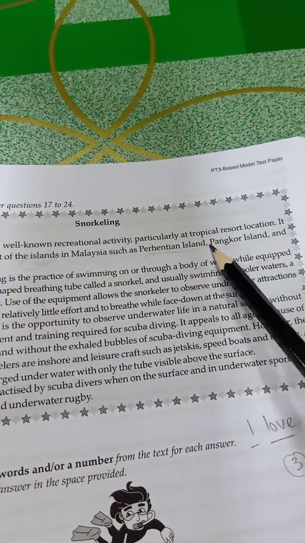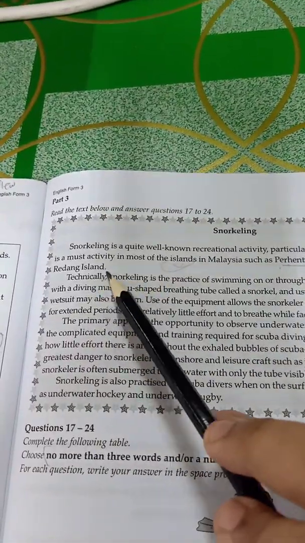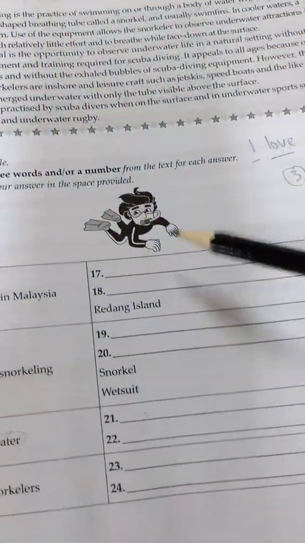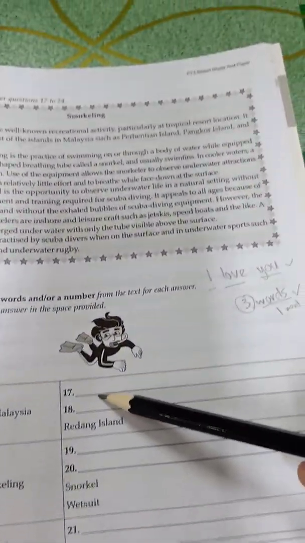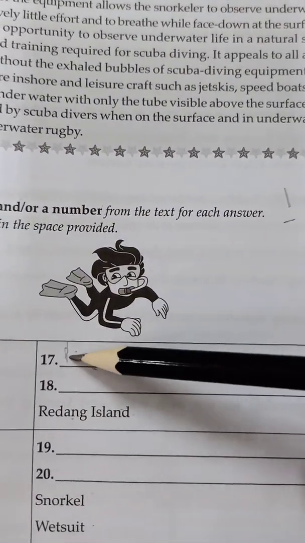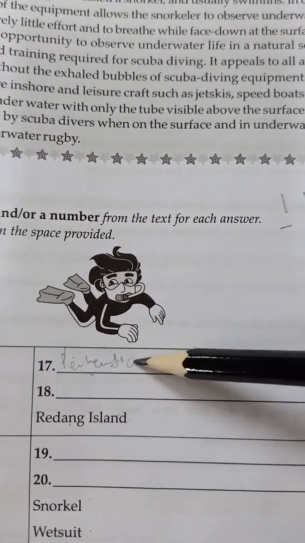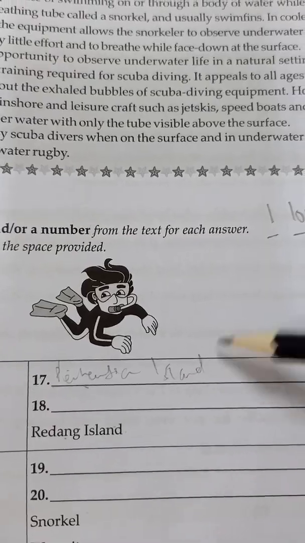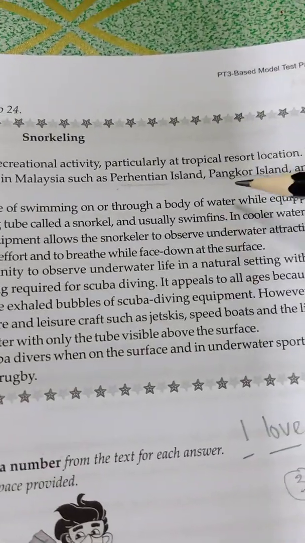Here already. 1, 2, 3. Already you have the answers. So you need to write down one. Perhentian Island. Write down here. Perhentian Island. Okay, this one. Pangkor Island.